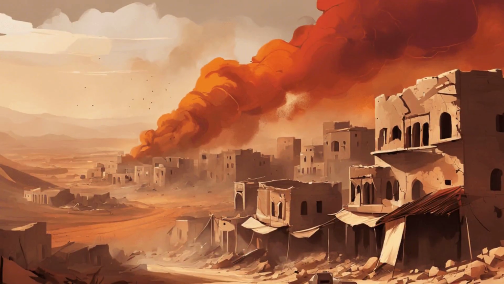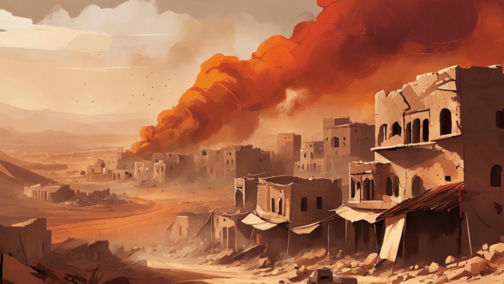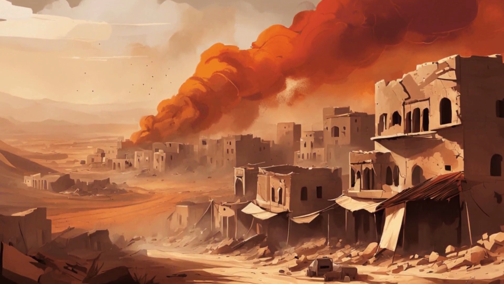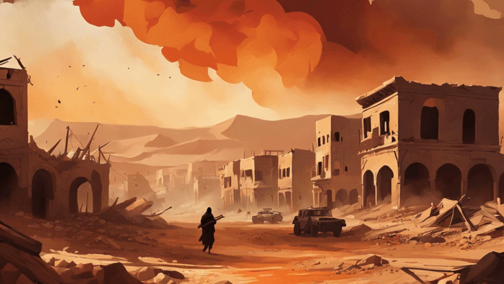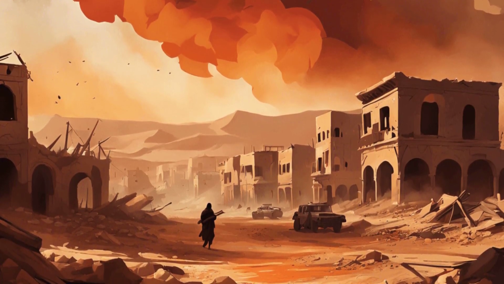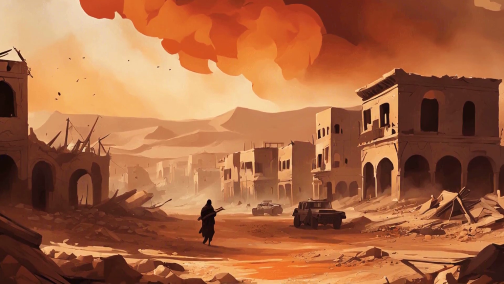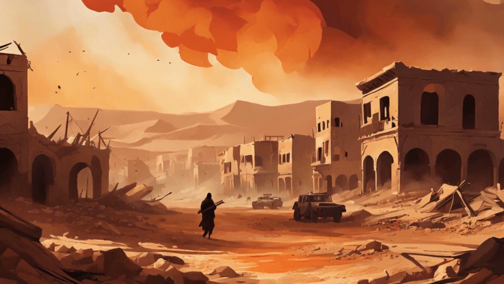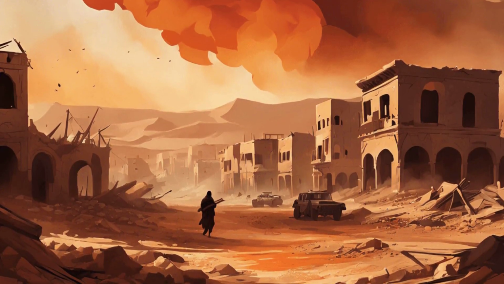In Syria, these protests were met with violent repression by the regime of President Bashar al-Assad, leading to a full-scale civil war. The war has pitted Assad's regime, backed by allies like Russia and Iran, against a diverse array of opposition groups, including moderate rebels, Kurdish forces, and extremist factions such as ISIS.